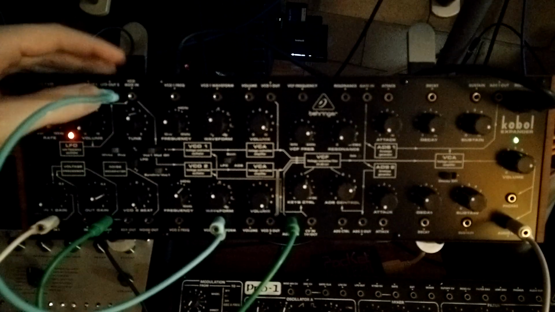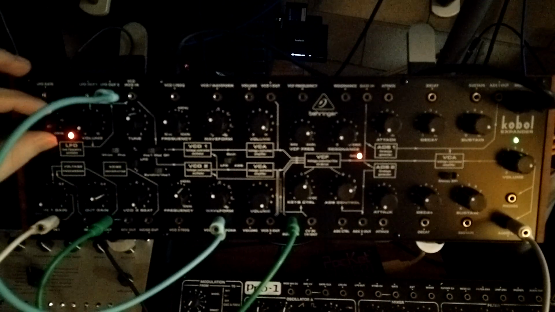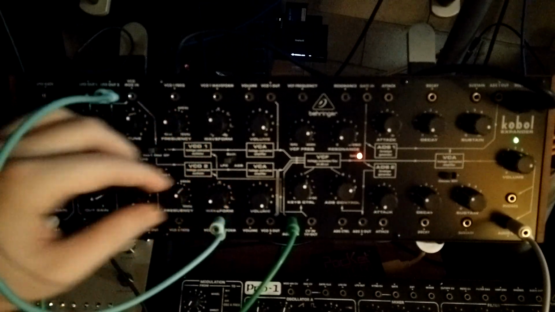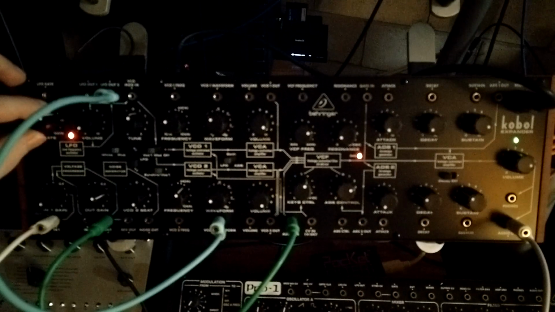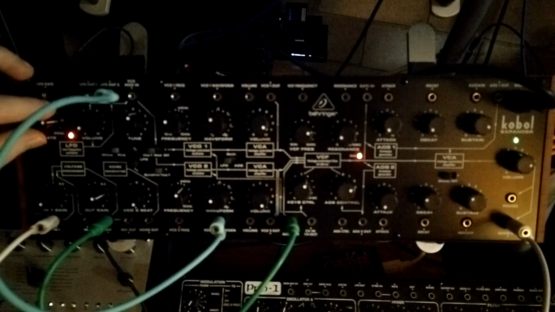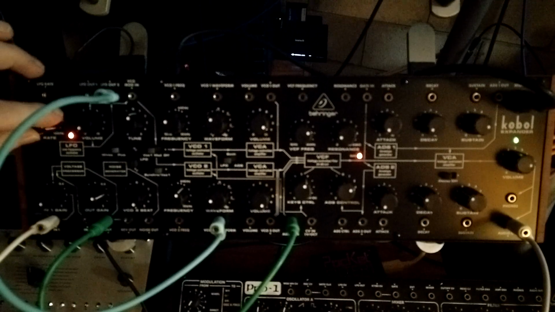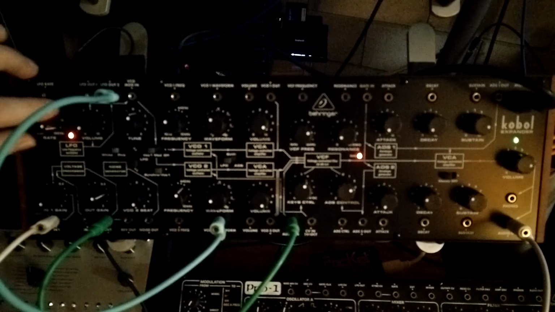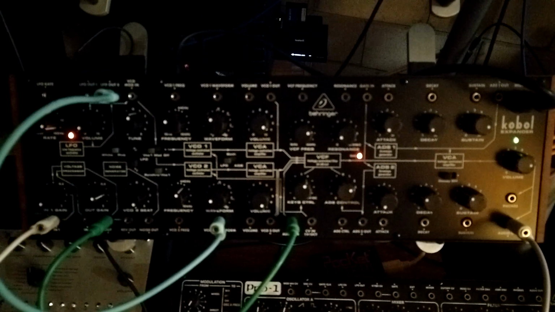We'll go with this one. That's the LFO going so fast it becomes like a third oscillator.